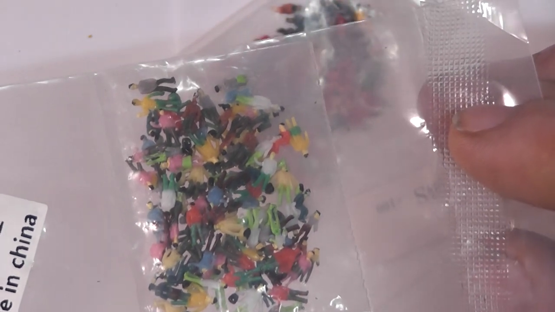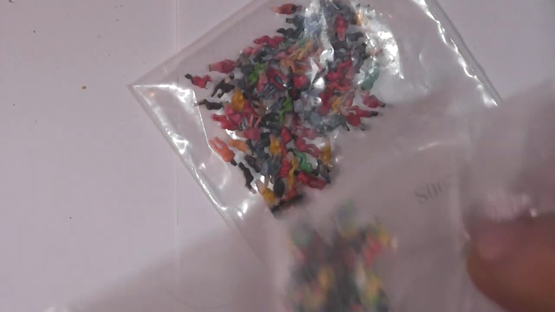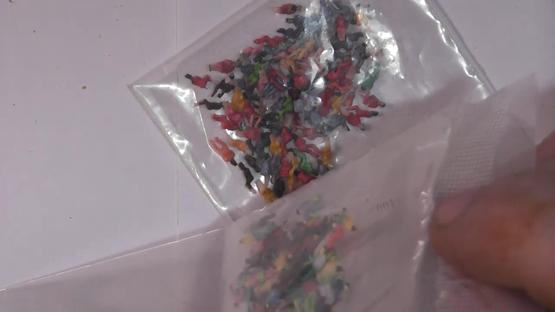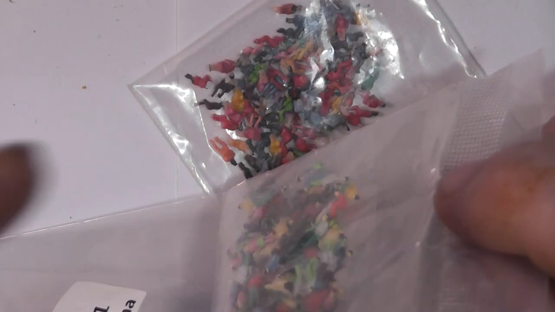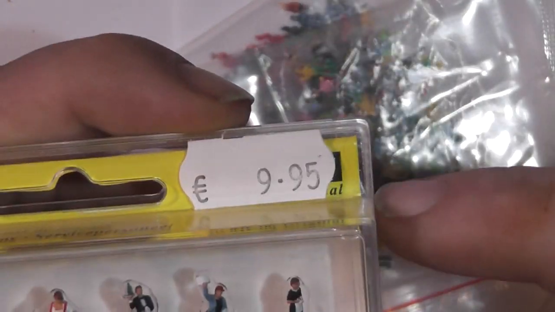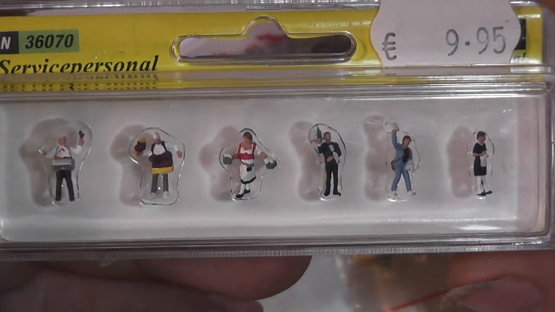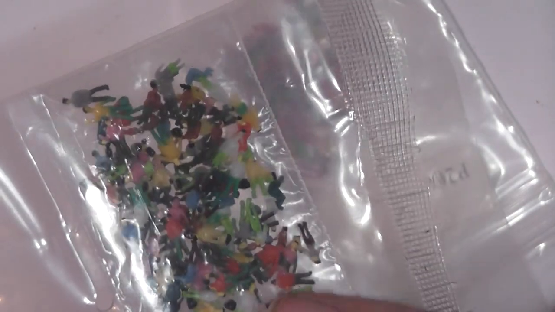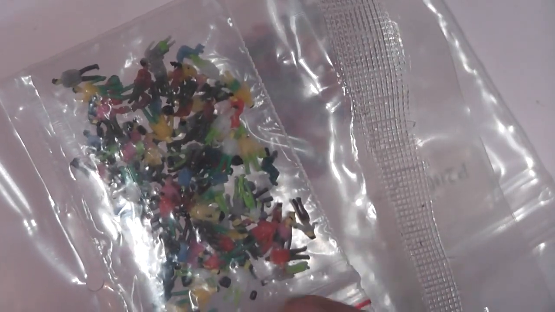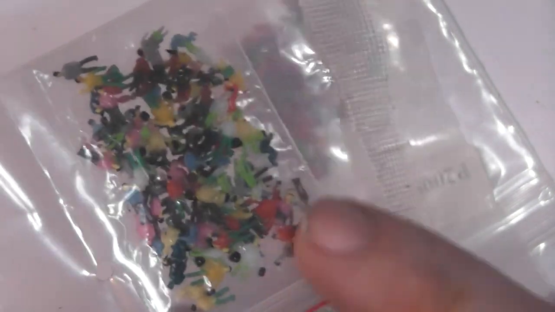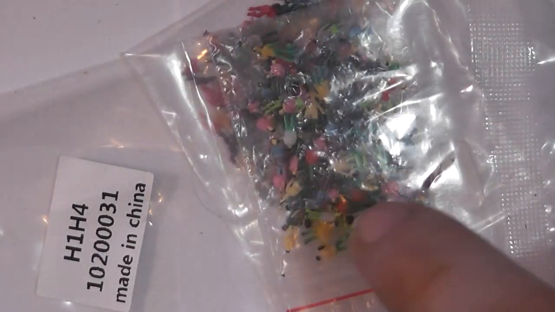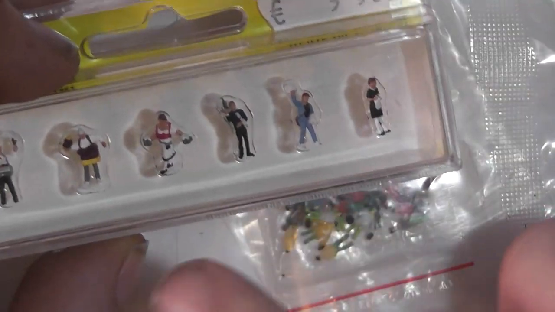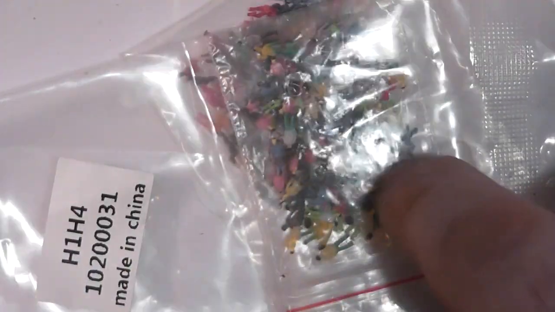Pick them up for like a fiver. When you might be paying, what did I pay for these, near enough €10 for 6 figures. I can get 100 figures for a fiver. And to be fair, if you don't like them, you can always repaint them. Now these are what I would call background figures. If you've got a big crowd, you can knock a few of these out. These figures are more for your foreground, where people can actually see them on the layout.